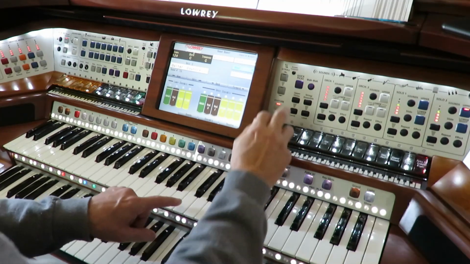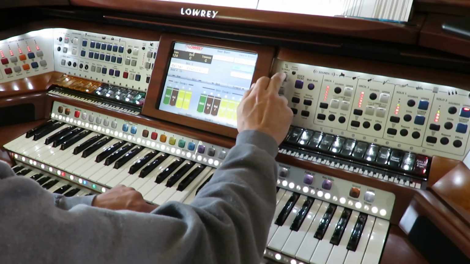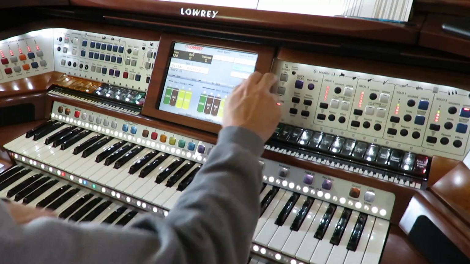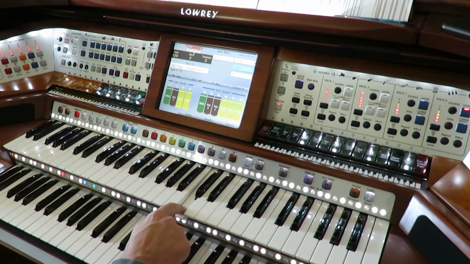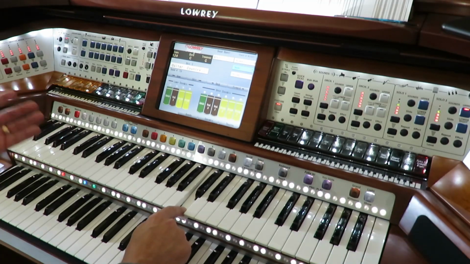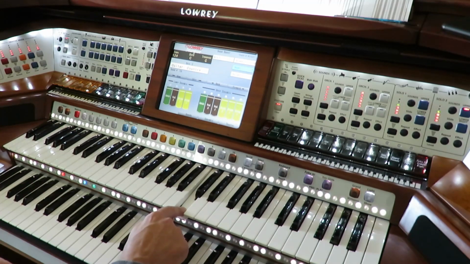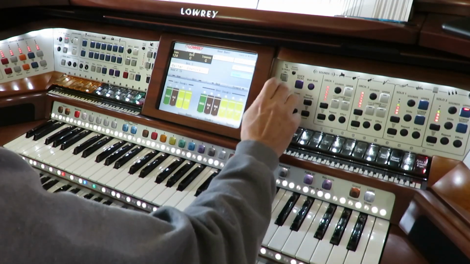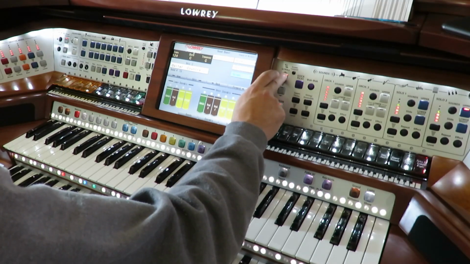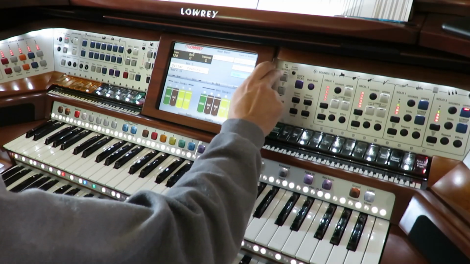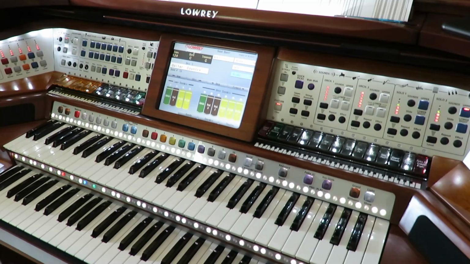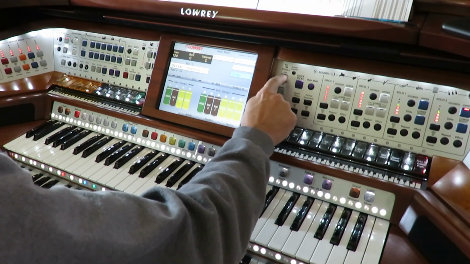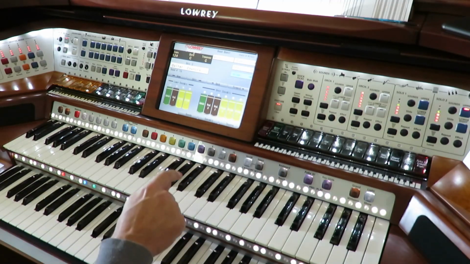The decay, put that up to 75. I have a much more sustained note, and then it decays out, so it works the same as the bells. The release, this is 75. I get a longer release. This is 100.